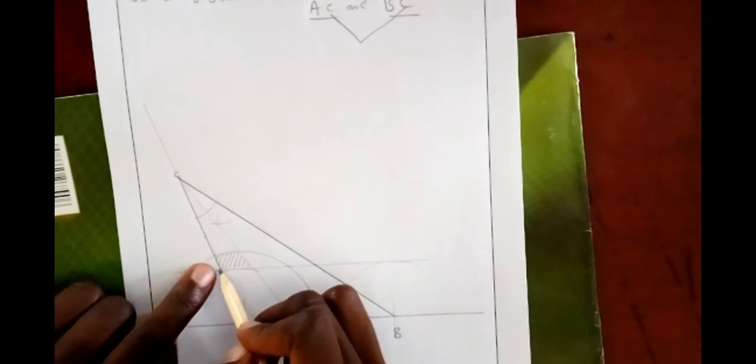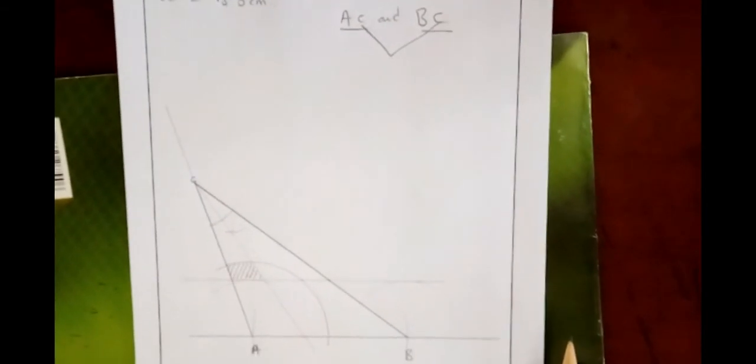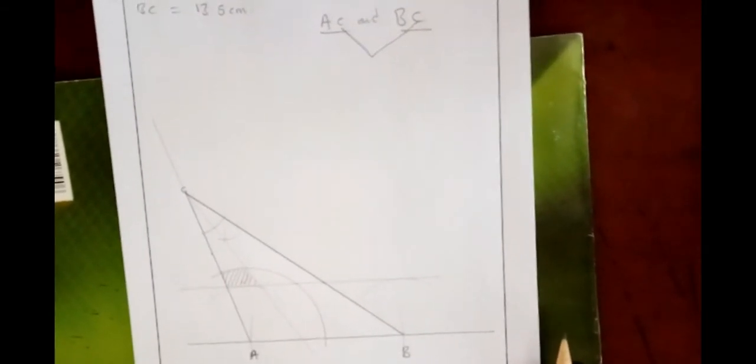Then the last instruction says it is nearer to AC than to BC, so we removed this part because this is the line that divides BC and AC. This is how we found ourselves shading this region right here. Once you do this, you will get all the full marks you are supposed to get.